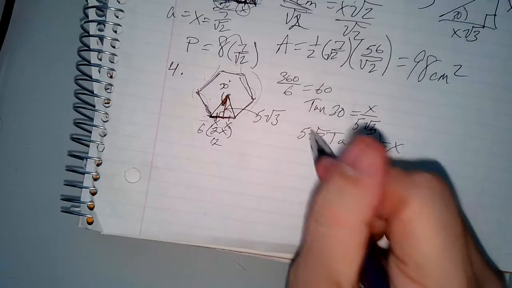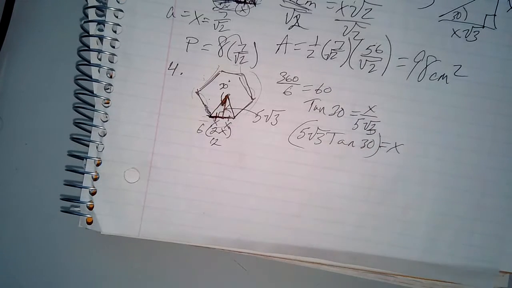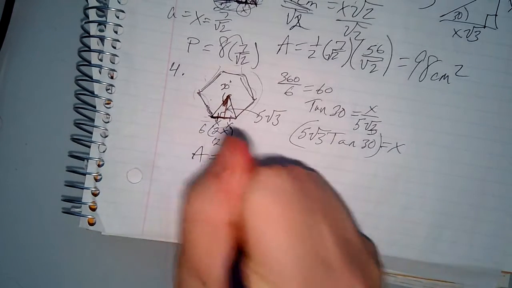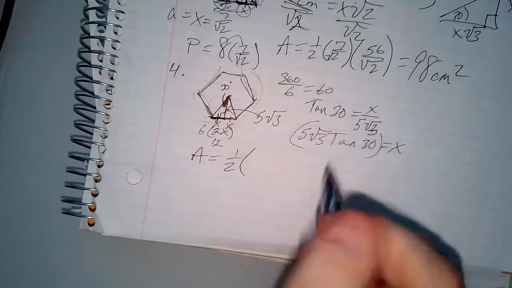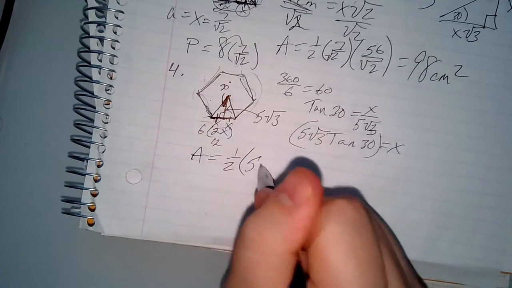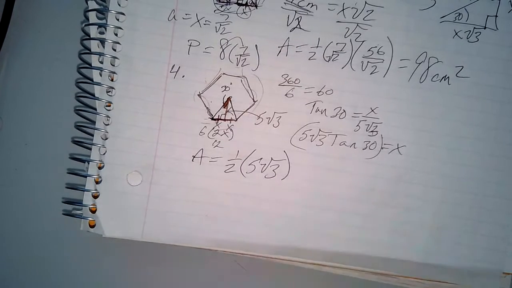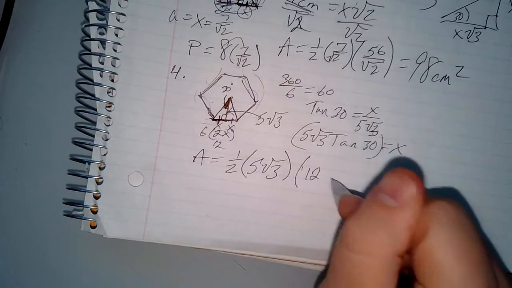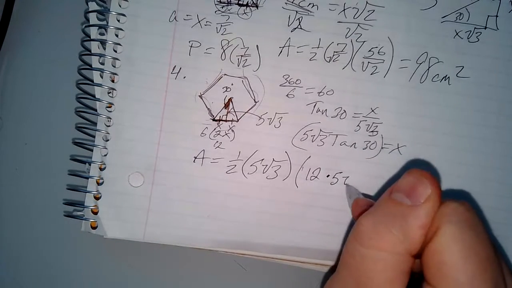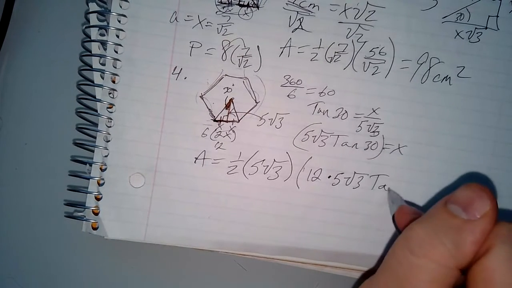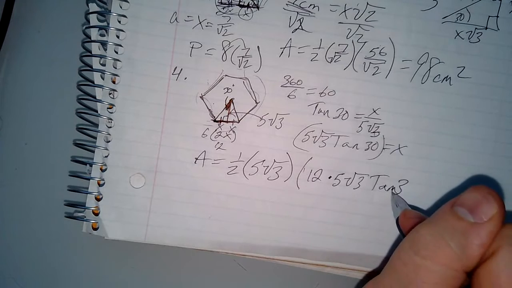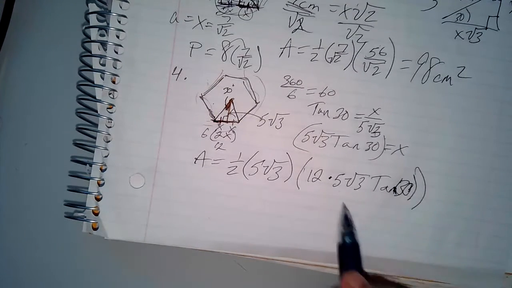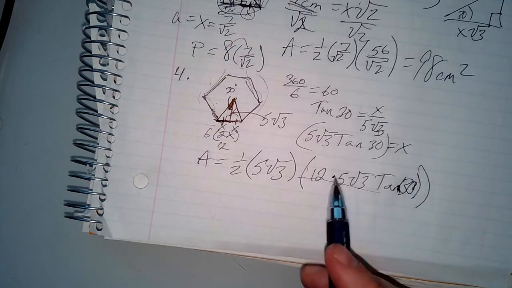So let's plug it all in. My area is equal to 1/2 times my apothem, which is 5 root 3, times 12. This is all 12 times 5 root 3 tangent 30. That's an n, I promise. Tangent 30. You can simplify that if you'd like. That's 60 root 3 tangent 30. You can do all that stuff.